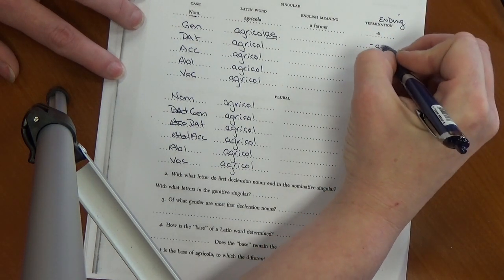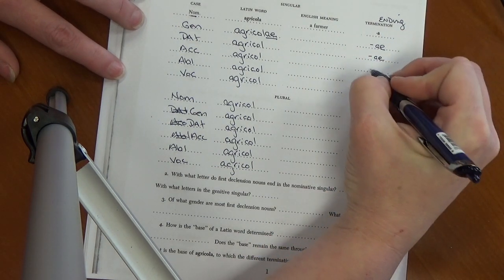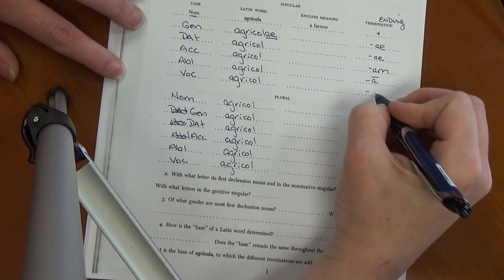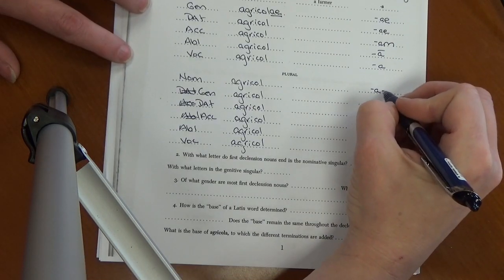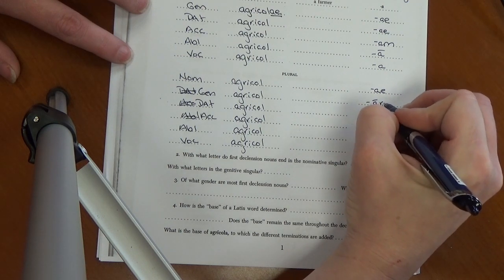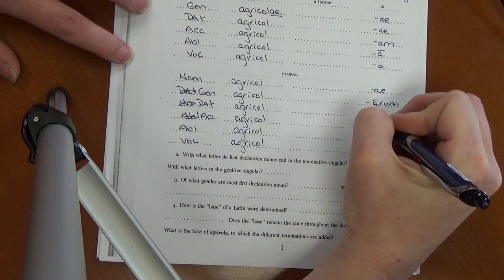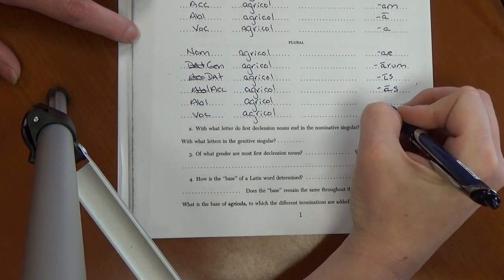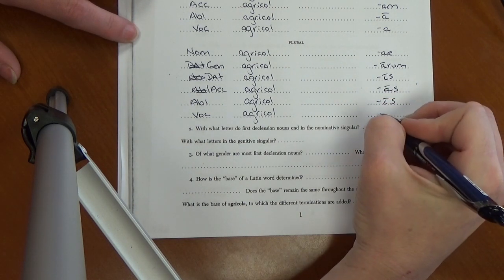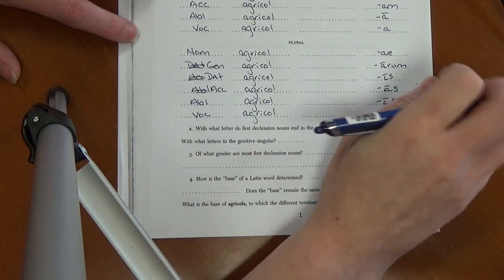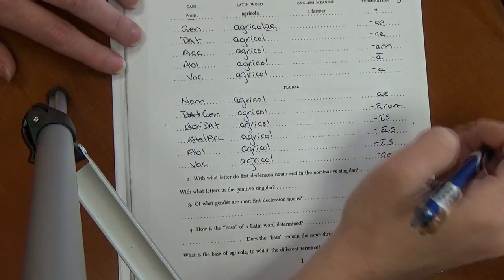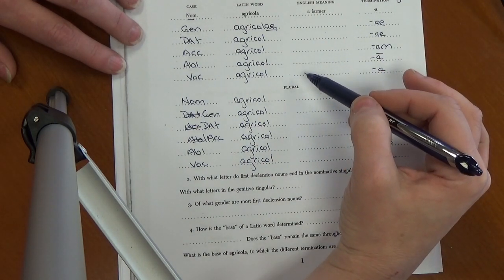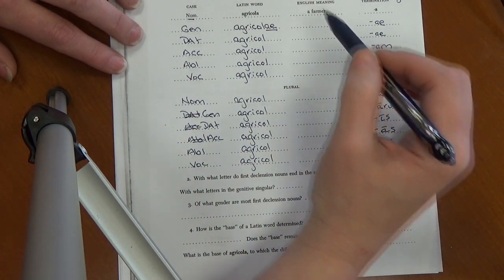A, AE, AE, AM, A, AE, ARUM, IS, OS, IS, AE. Now we plug those terminations, those endings, onto our base to form the forms.